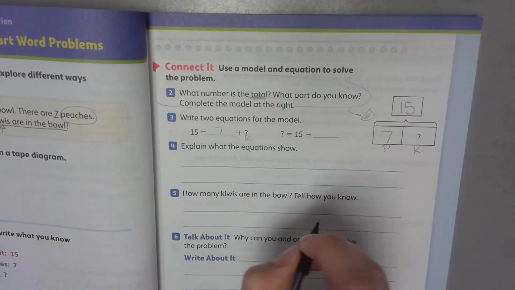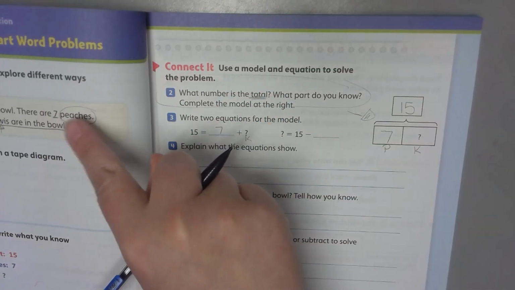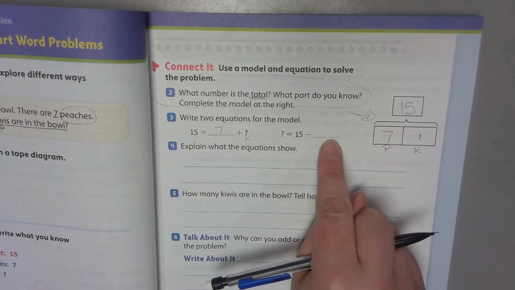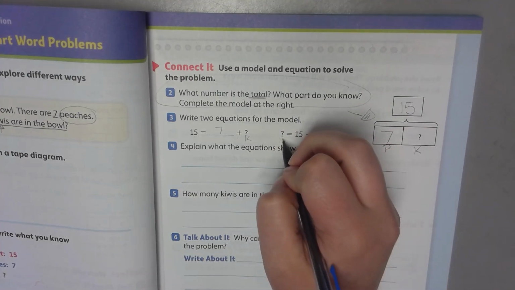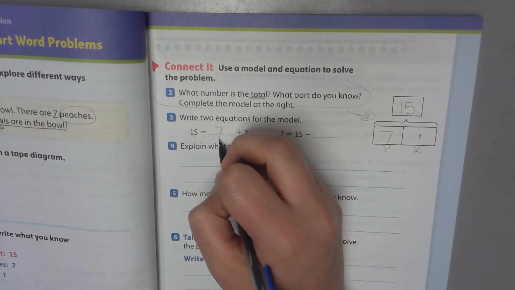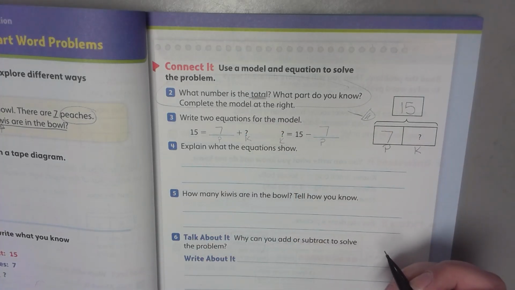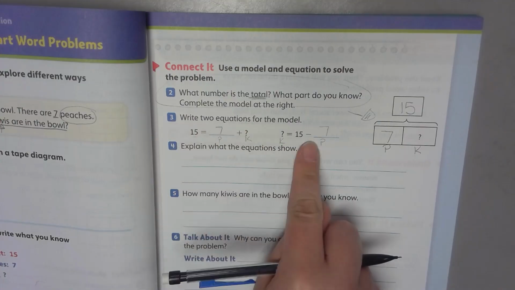We don't just guess numbers. You can always go look at your problem. So mystery, 15, because our mystery is kiwis. So what's left is our peaches, so 7. Okay, look, the little fact family.